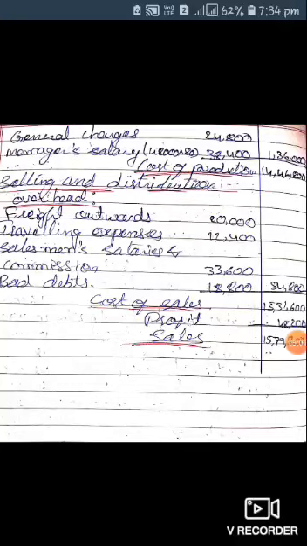And to get the cost of sales, selling and distribution overheads are added. So here they have freight outward, which is related to the sales. So that's why we are taking it here. It occurs when the final product is transported from factory to warehouse or to the consumer. So freight will be paid on that transportation.